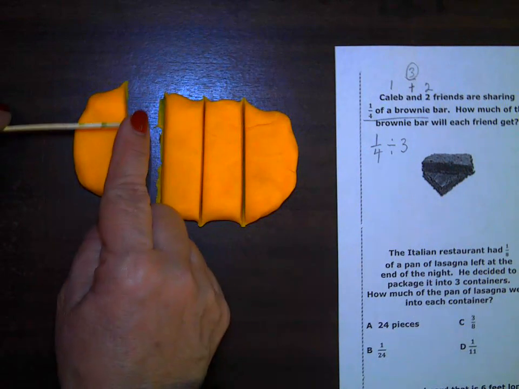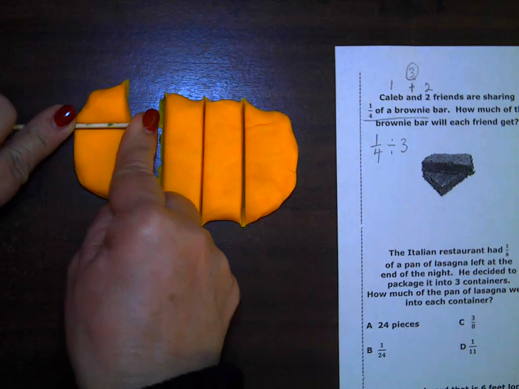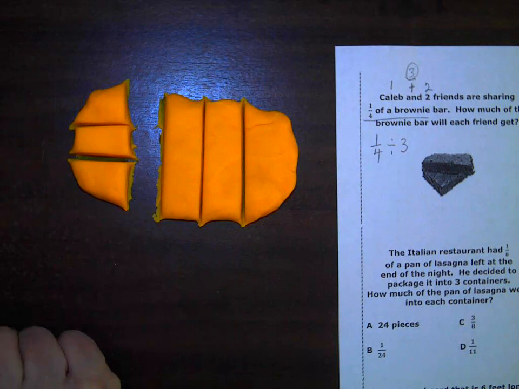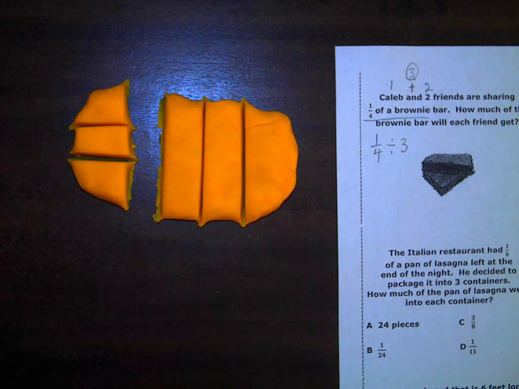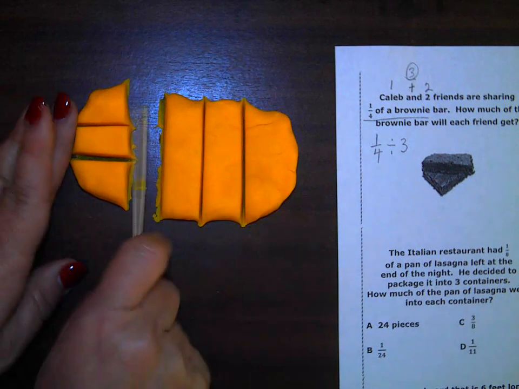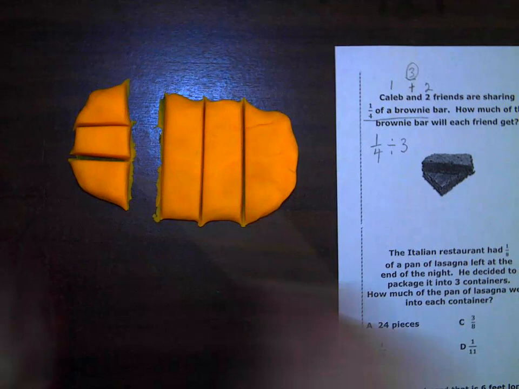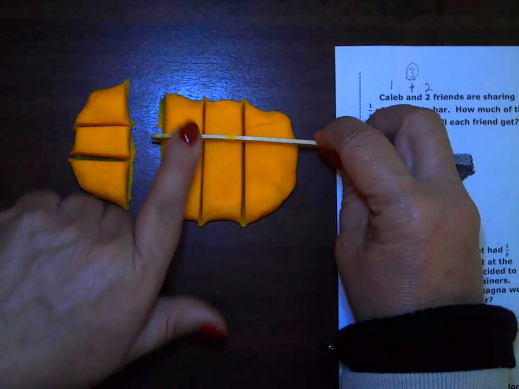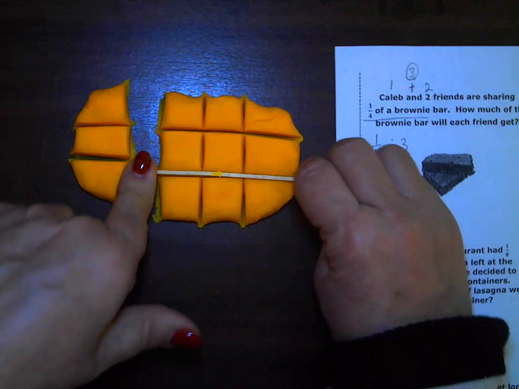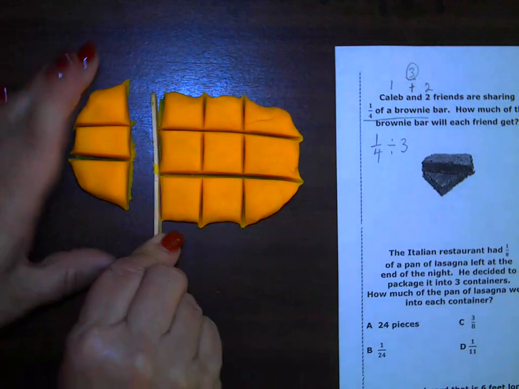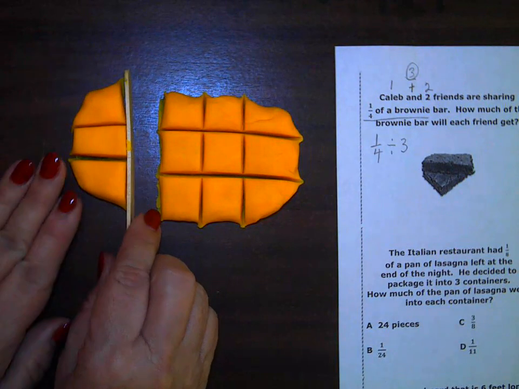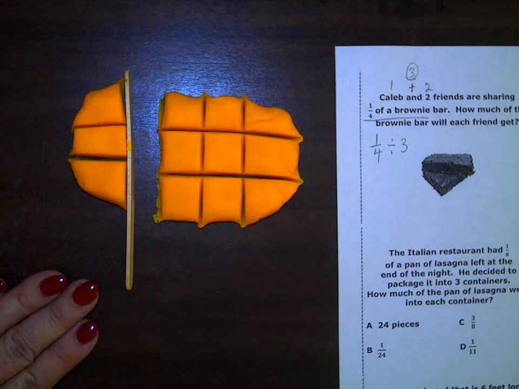He's got 3 friends that he's going to share with. So Caleb gets 1 part, a friend gets the other part, and his other friend gets another part. We talked about in class that we're looking at the whole brownie. And if I took 1/4 of it and divided it into 3 parts, then I'm going to take the rest of it and divide that into 3 parts as well. But again, this is what we're looking at, right? Only that one.